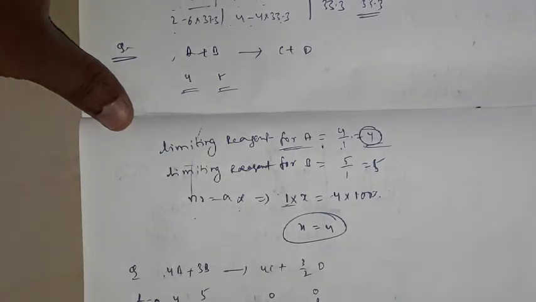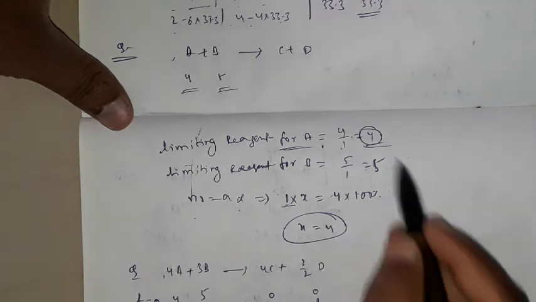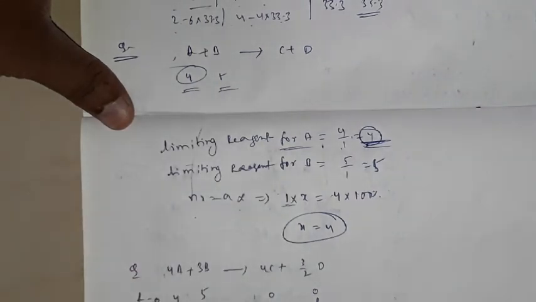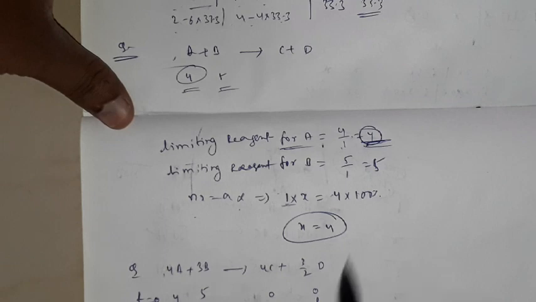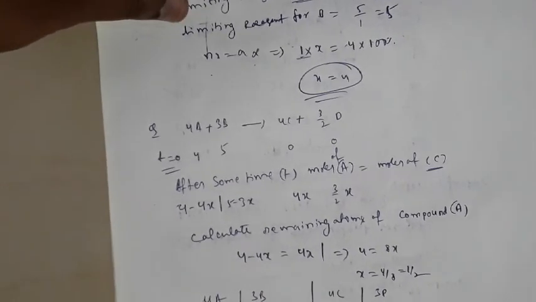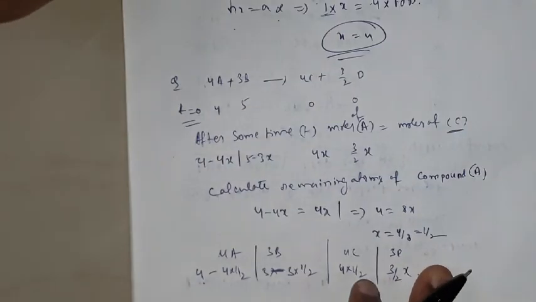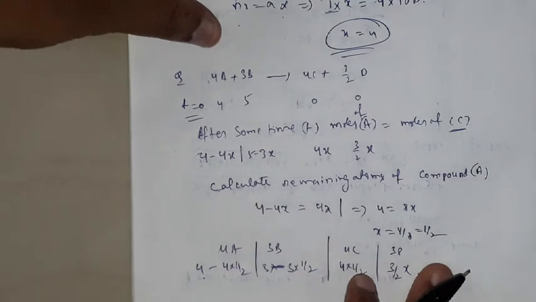N is 1, and x needs to be found. Then 4, how did it come? 4 is the least. So 4 moles are given, then 100%, so x is 4. Then the other equation: 4A plus 3B gives rise to 4C plus 3 by 2 D.